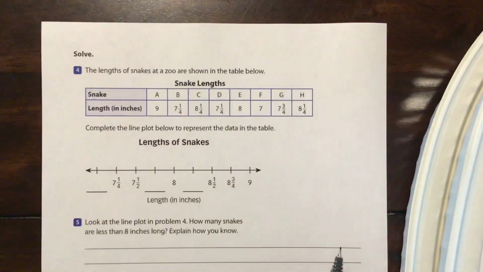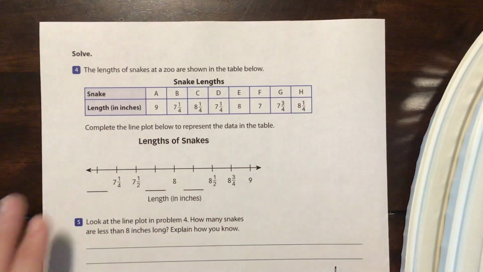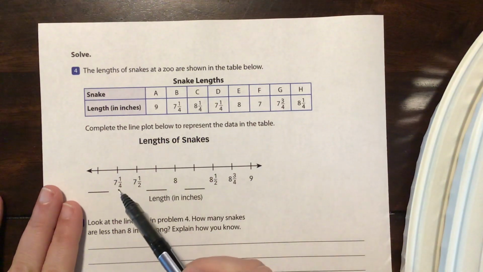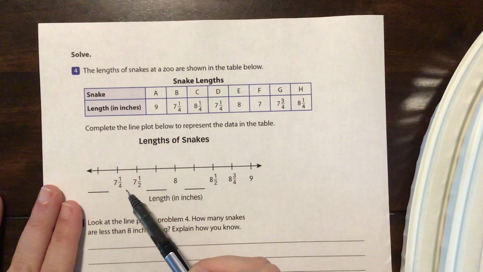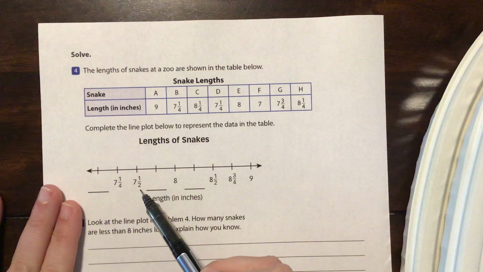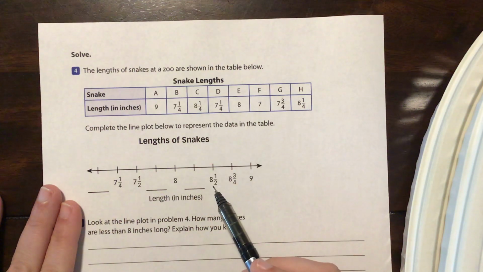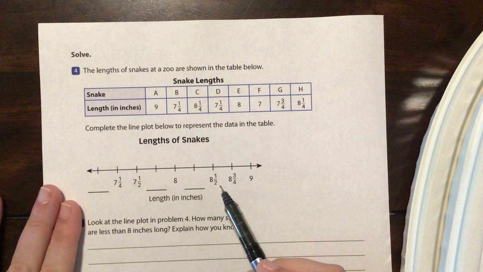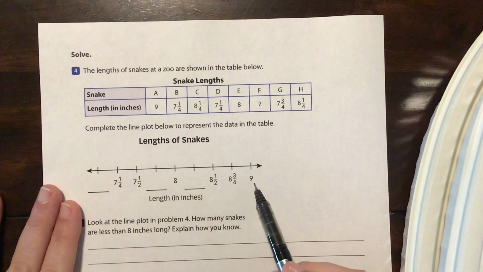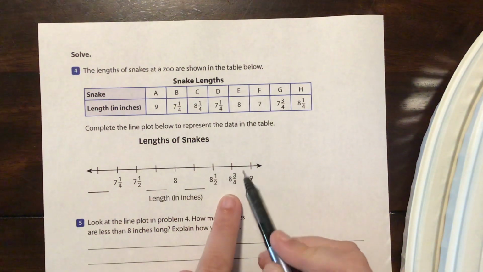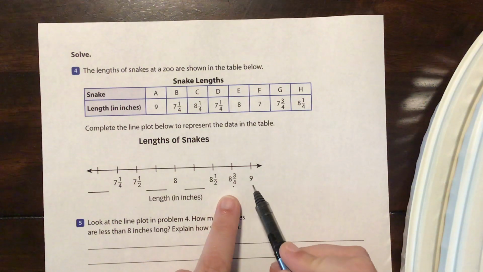So this line plot is similar to that one because if you notice, it goes from 1/4 to 1/2, and then the next two that are side by side that we can see are 8 1/2, 8 3/4, and then 9. So think about going from 8 3/4 to 9, how far that would be.